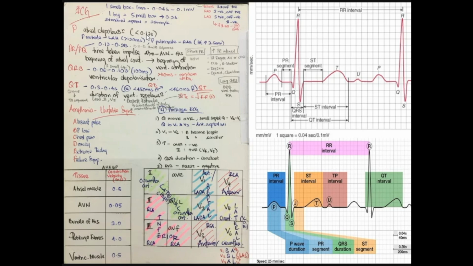We call it P mitrale or P pulmonale. P mitrale means it's broadened, a broad P. P pulmonale is a tall P, it means the height has gone up. P mitrale is left atrial hypertrophy, P pulmonale is right atrial hypertrophy. For left atrial hypertrophy, you have more than 120 millisecond. P pulmonale, right atrial hypertrophy, you get in pulmonary hypertension. So 0.12 second is the P wave duration, 3 boxes.